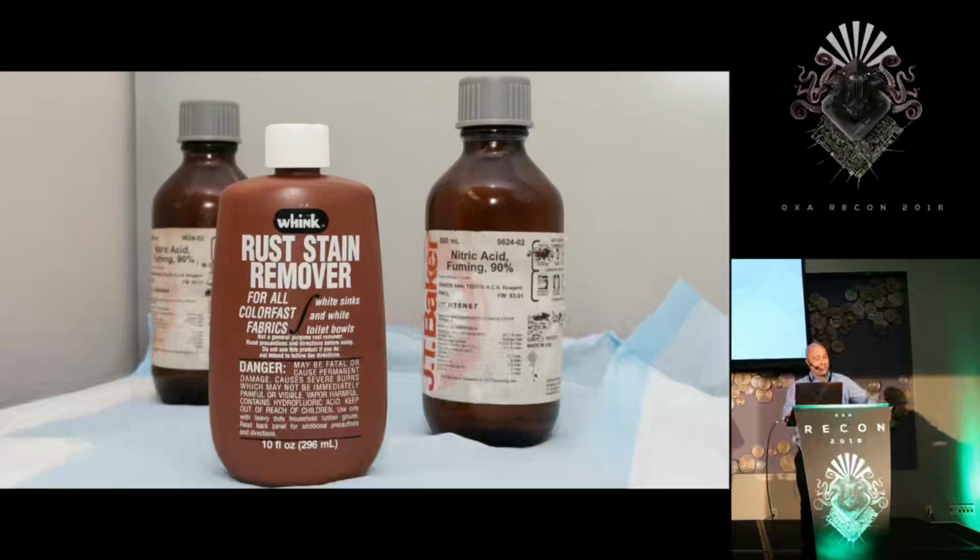To delayer the chip, I use hydrofluoric acid to perform a wet etch. I use the Wink rust stain remover product. It's available in hardware stores all over the USA. It's a dilute HF solution that works really well for delayering ICs.